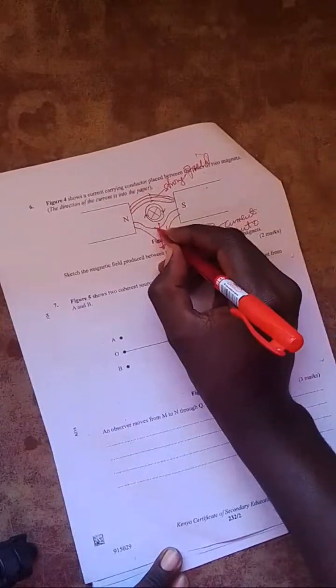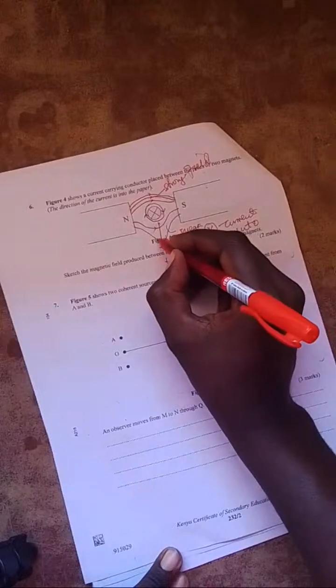And then, don't forget to show the direction of the field lines in that manner. We'll take time also to consider magnetic fields, that is the magnetic effect of electric current, and discuss it in detail another day.